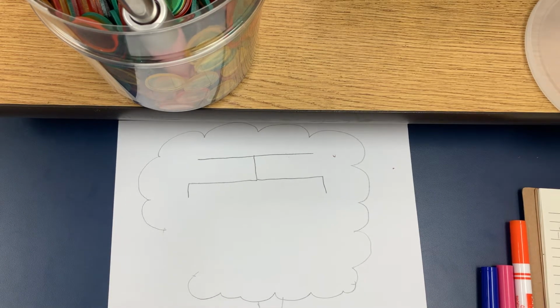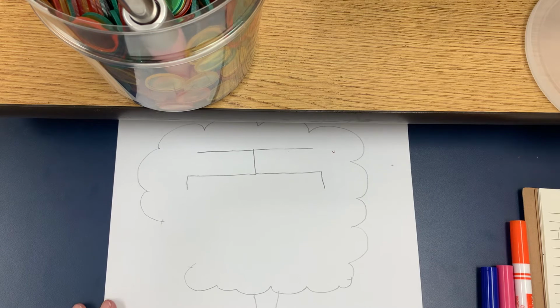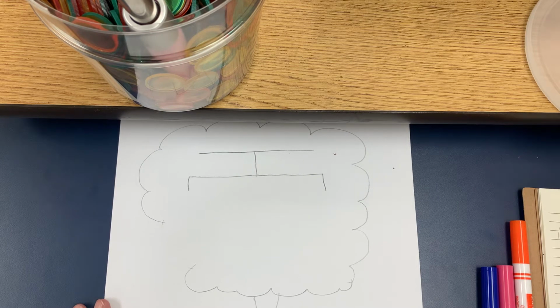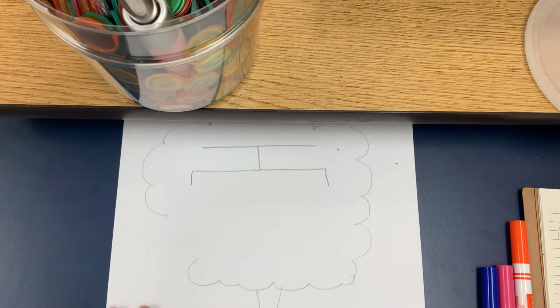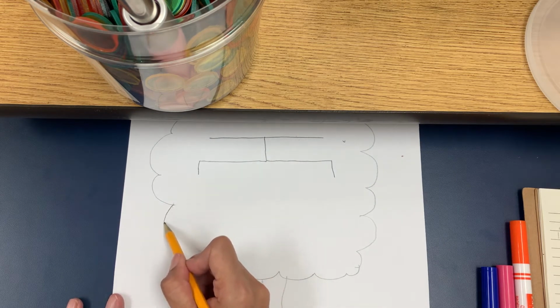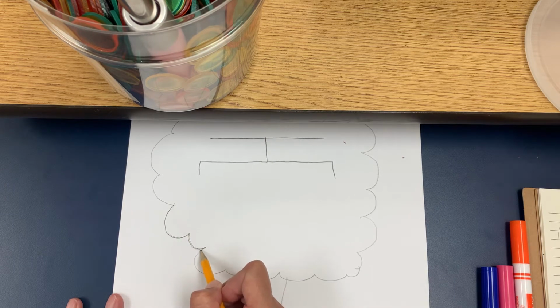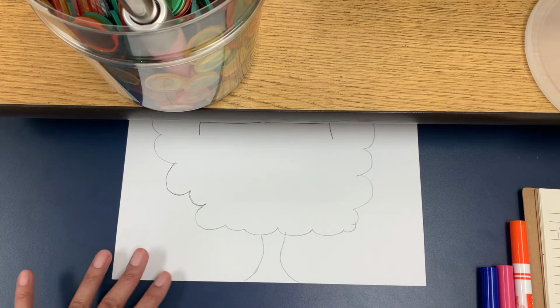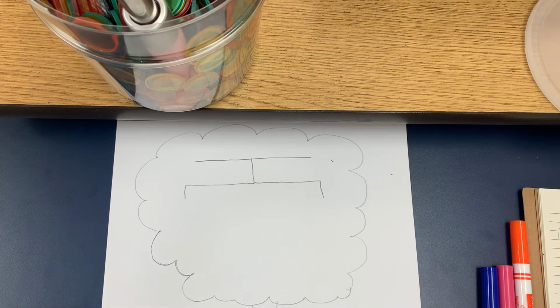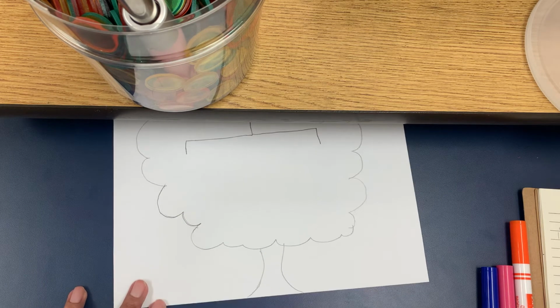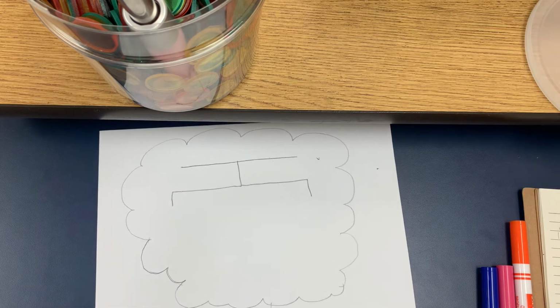Bueno, mis amigos, my friends, you are going to take your vocabulary for en la clase and you are going to make a tree map. Now, dibujé un árbol, I drew a tree, just because I wanted to get a little fancy with it, but you do not have to do that.